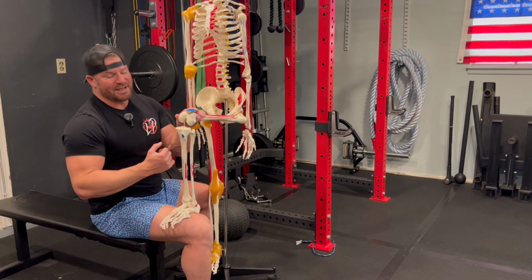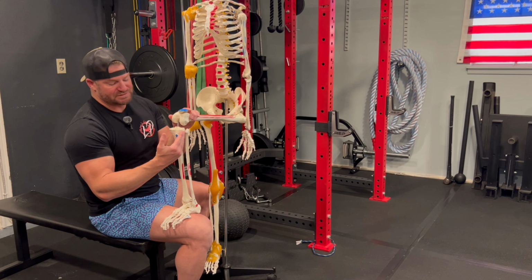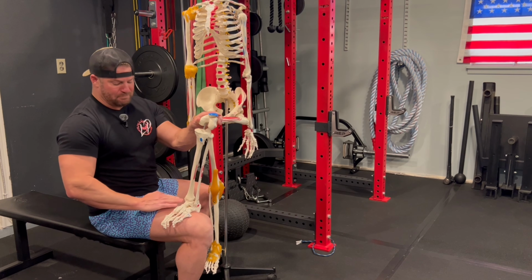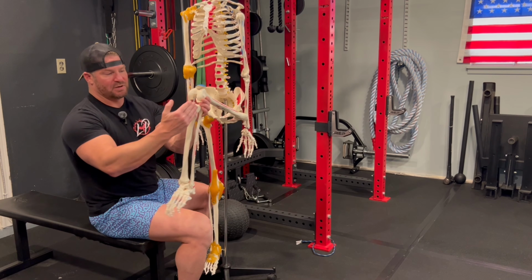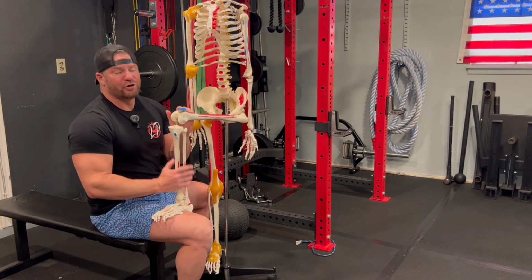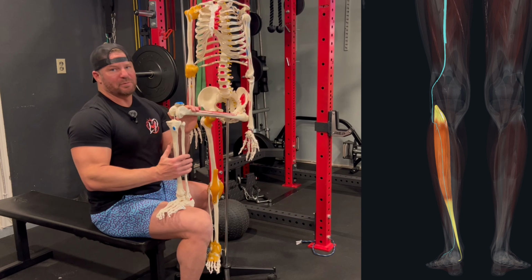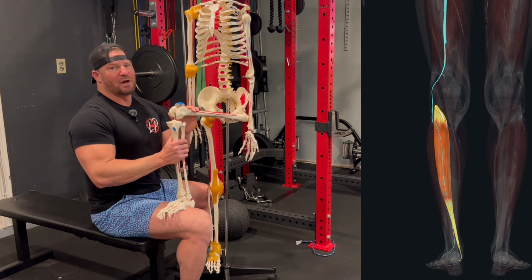Cool thing about the anterior tibialis is it is the most lateral muscle on your tibia and then becomes the most medial muscle this way. So it kind of wraps around all the way here and then comes under right here. The nerve innervation is going to be L4, L5, the deep peroneal nerve or common fibular nerve.